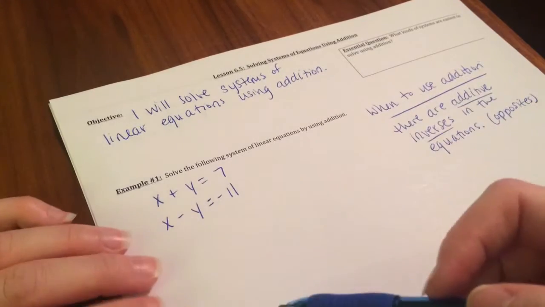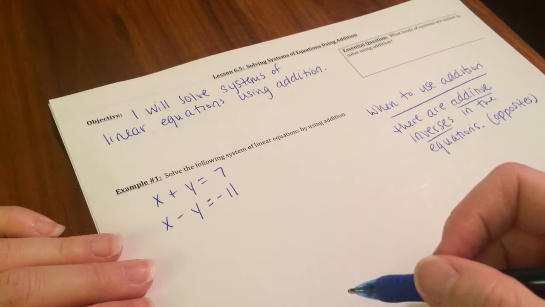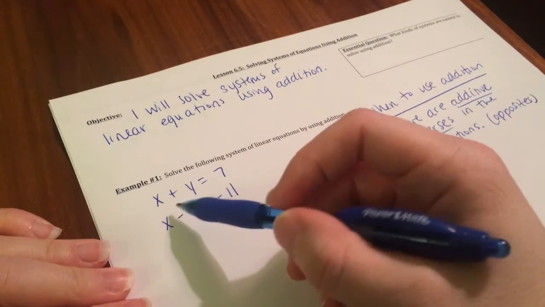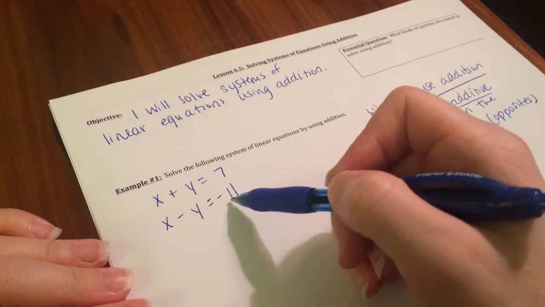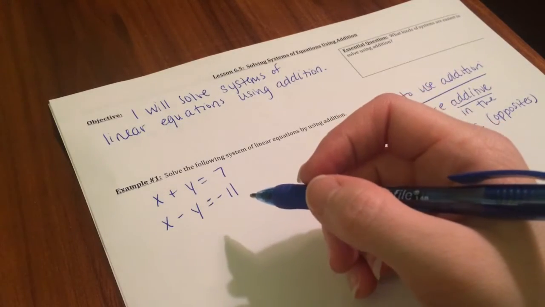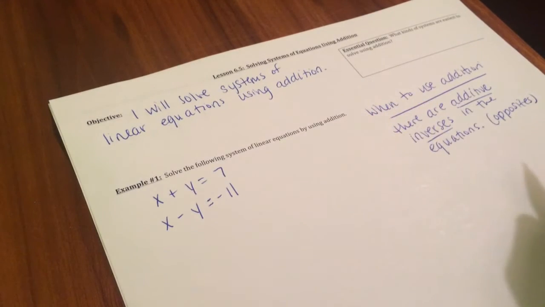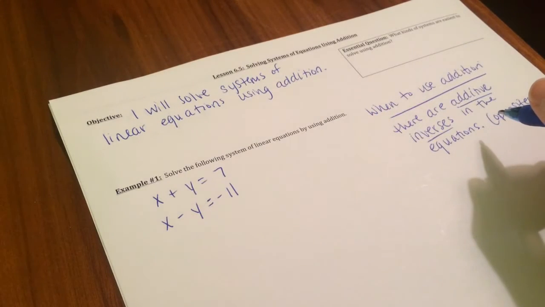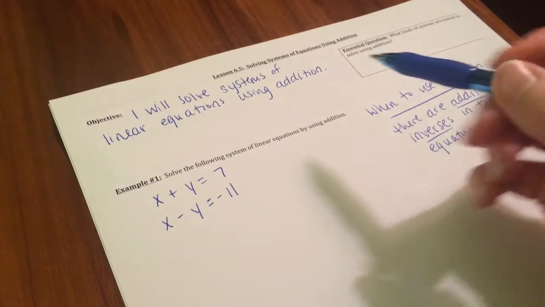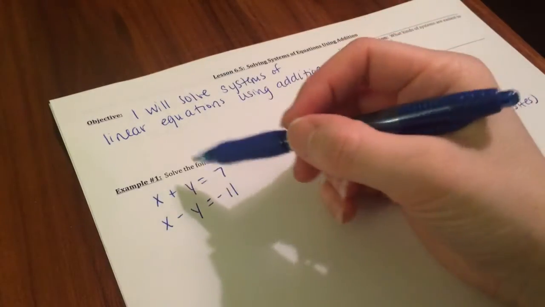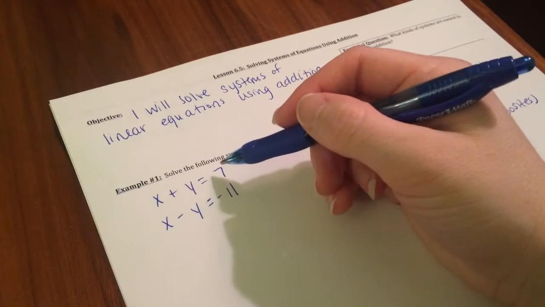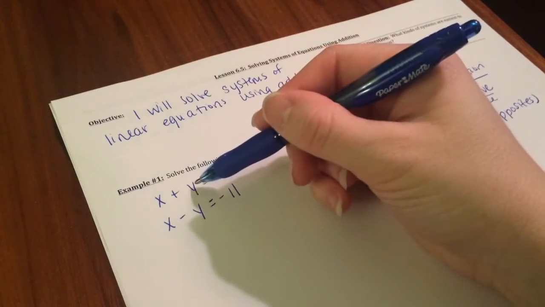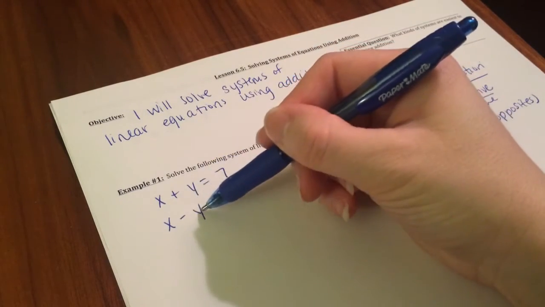Okay, so for instance, we have a system of linear equations: x plus y equals 7, and then x minus y equals negative 11. When you have terms that are additive inverses, what that means is they are opposites. So see my two equations? We're going to use addition because we have a y and a negative y.